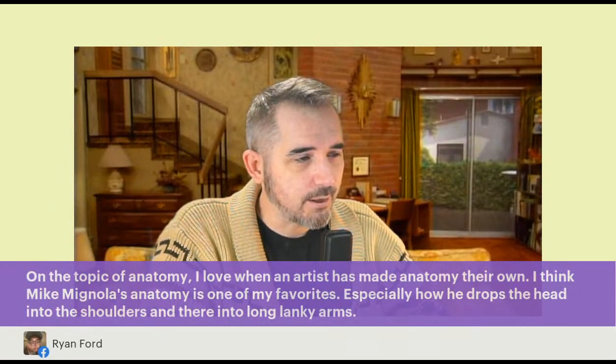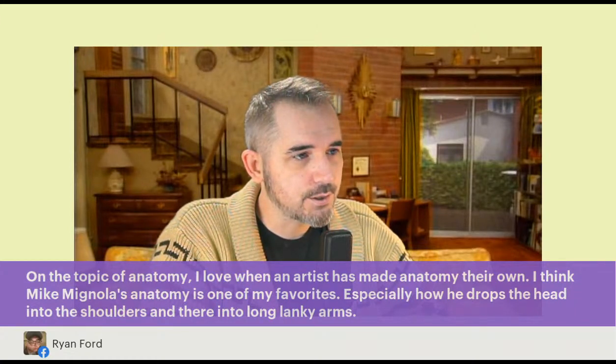On the topic of anatomy, I love when an artist has made anatomy their own. I think Mike Mignola's anatomy is one of my favorites, especially how he drops the head and the shoulders and their long, lanky arms. Yeah, and I would say his anatomy has changed. I am a bigger fan of Mignola's earlier work, specifically Cosmic Odyssey, the Dracula adaptation, the X-Force work he did over Rob Liefeld's breakdowns, and the first few volumes of Hellboy.